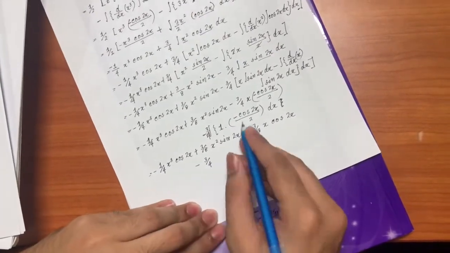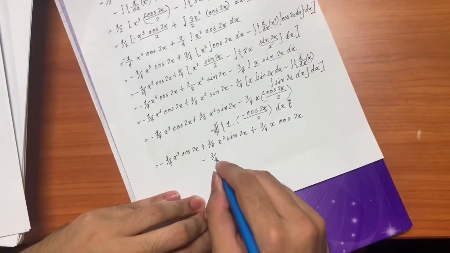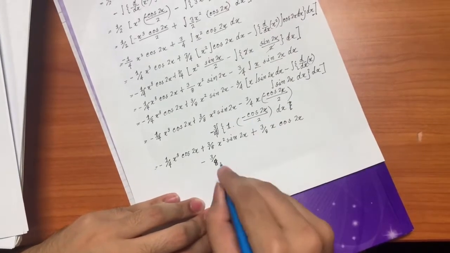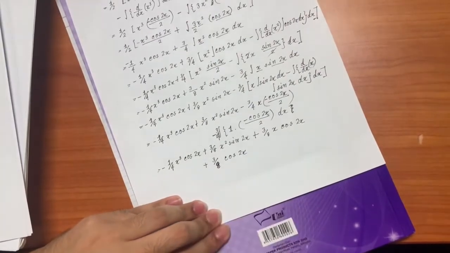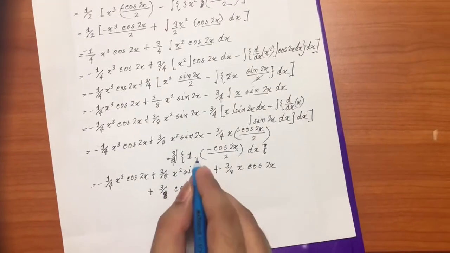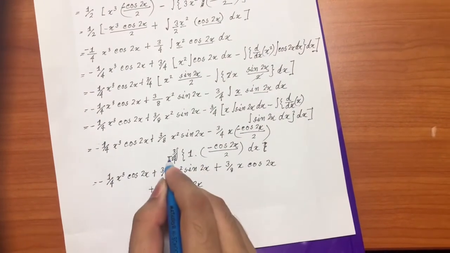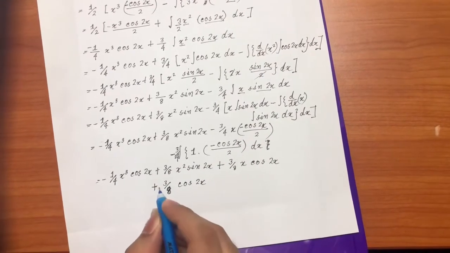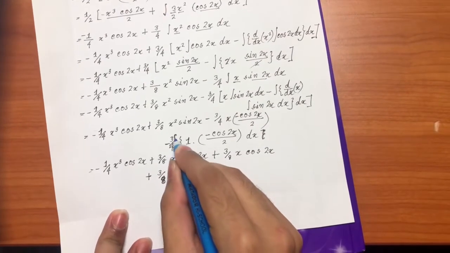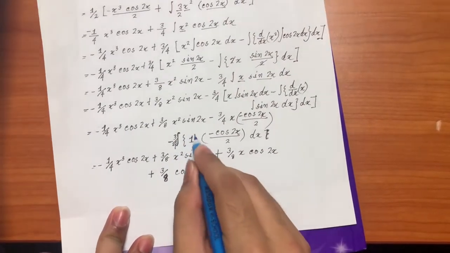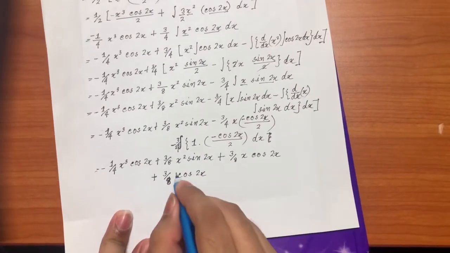For this part, we can see that 3 by 4 into 2 will become 3 by 8, and cos 2x. So as you can see, this 2 gets multiplied with this one and becomes 3 by 8, and this minus sign with this minus sign becomes a positive sign in front of it. We have to integrate only this cos 2x again because there's an integration sign here, and as there's nothing to take as u, we don't have to bother to apply the uv method again.